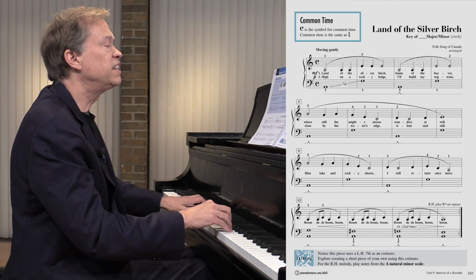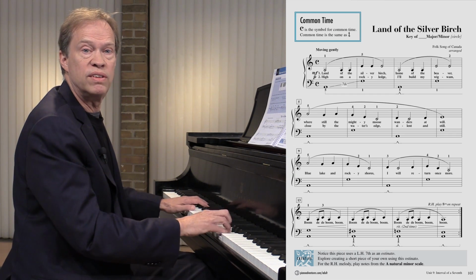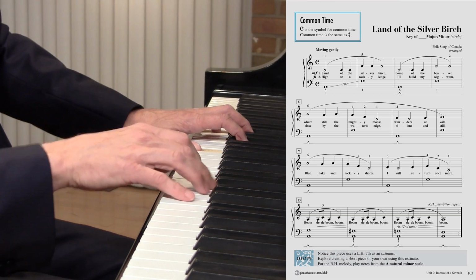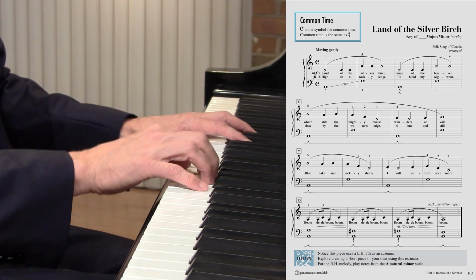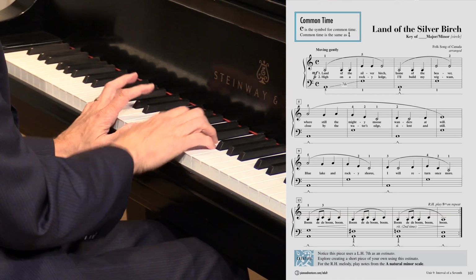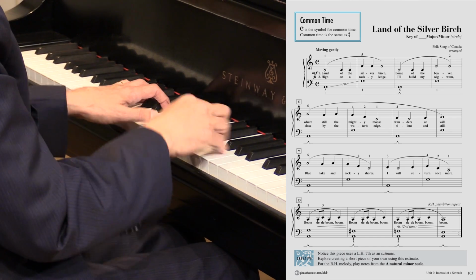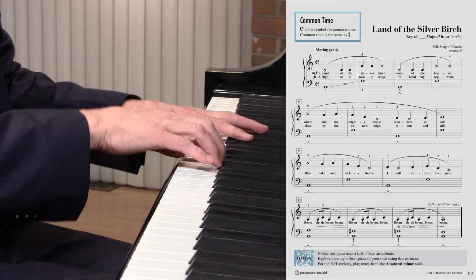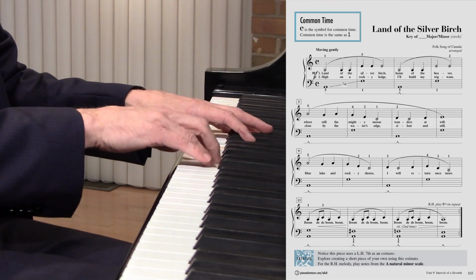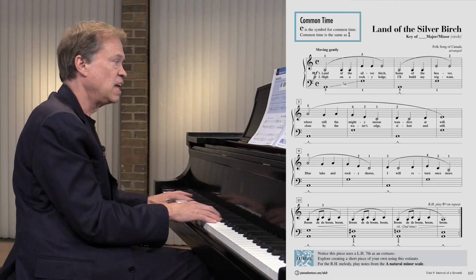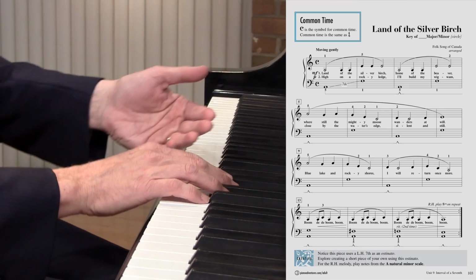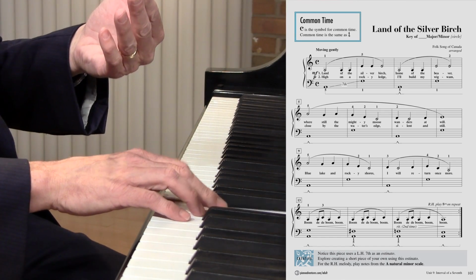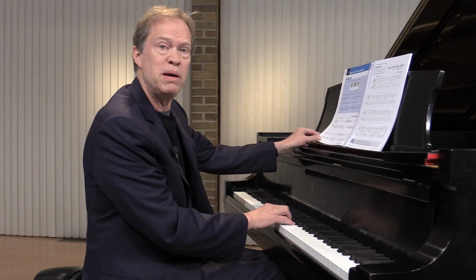But we're not limited to just what's written. We could use any notes from a minor scale. Let me do a little alteration. The little alteration I did there was instead of an F natural, I went to an F sharp. You might play with that.